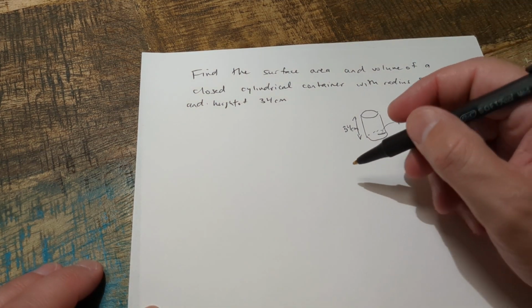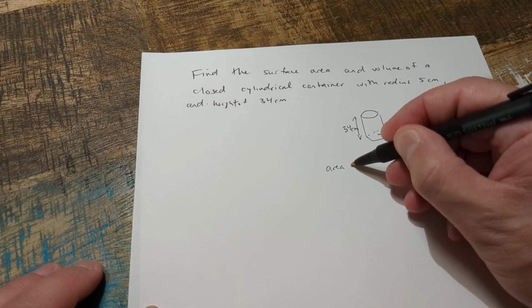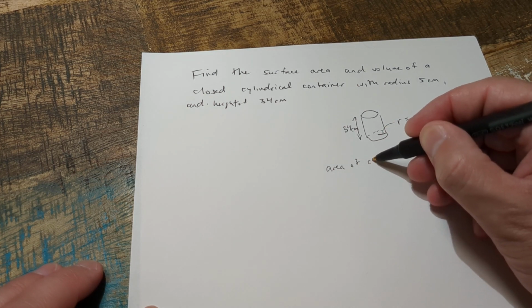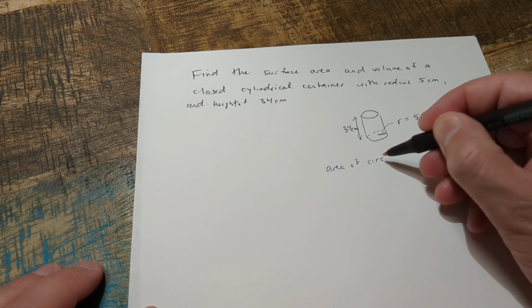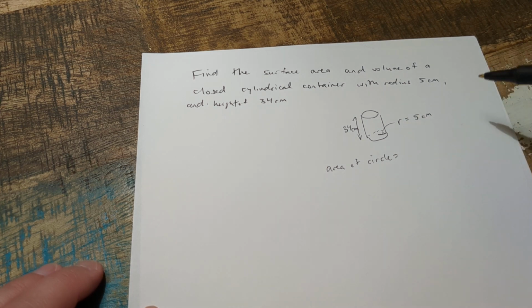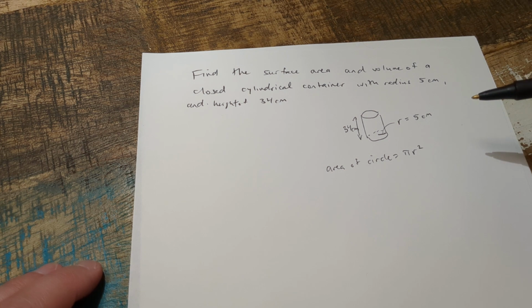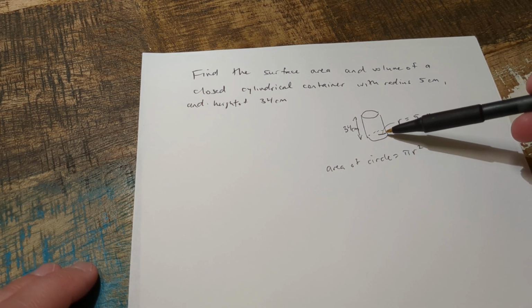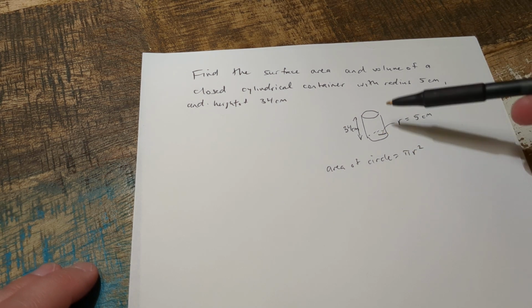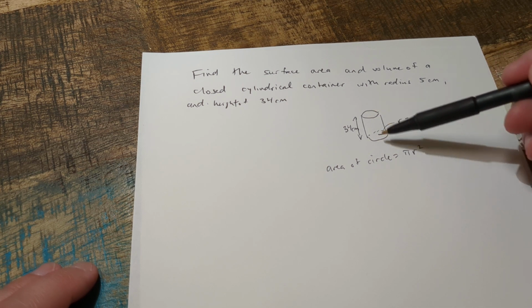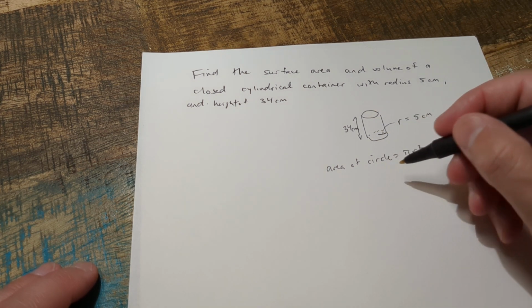So let's do area of a circle equals pi r squared. And how many circles are part of the surface area of the cylinder? The top and bottom, so 2 of them.